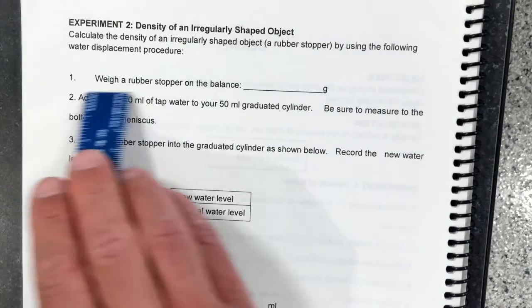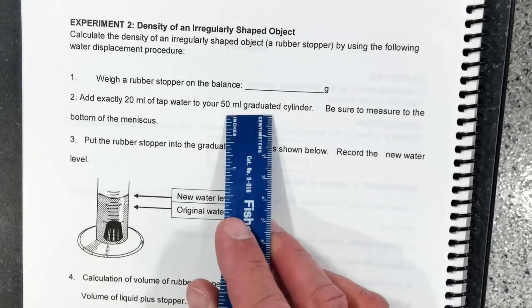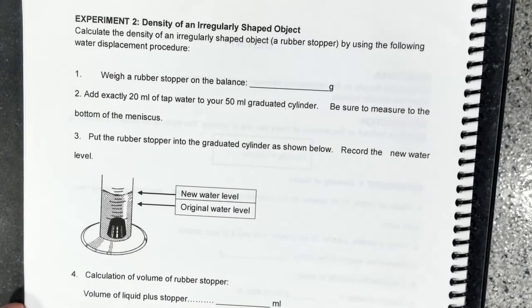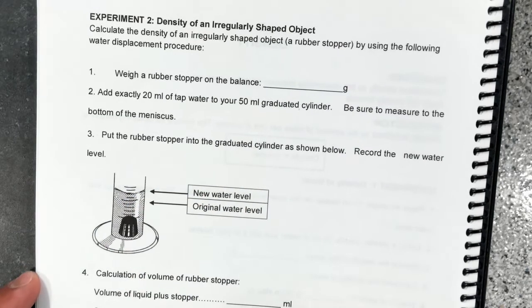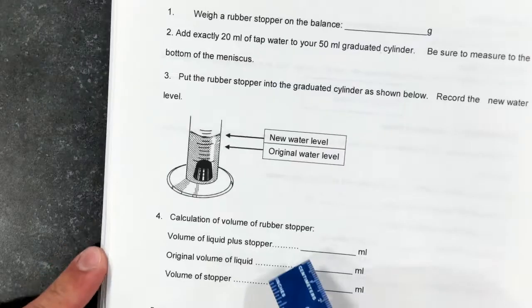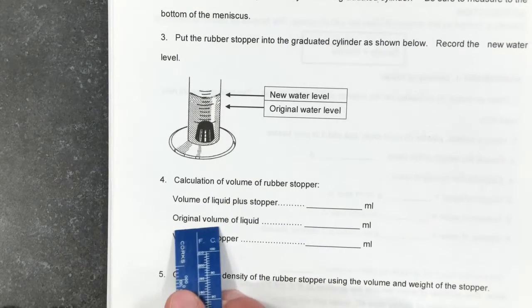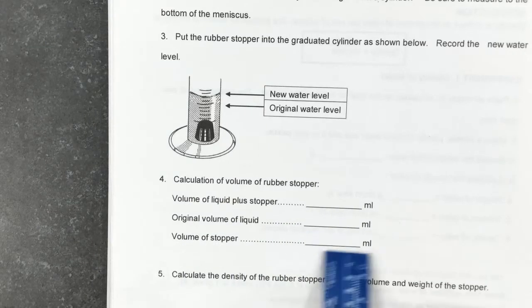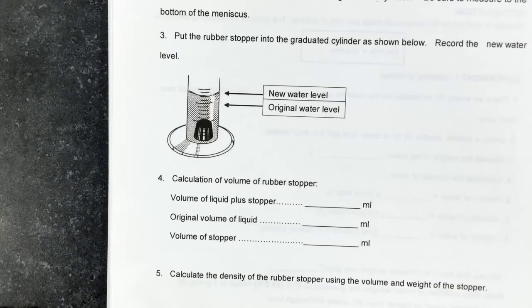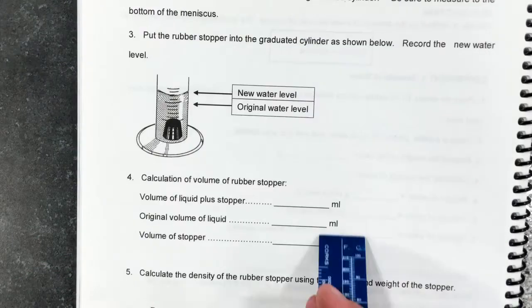For this we're going to weigh the rubber stopper and then drop it into 20 milliliters of water in a graduated cylinder. We're going to measure the volume after the stopper is in the water, calculate the difference between the volume of water plus stopper and volume of water without. That's going to be the volume of the stopper. And then we're going to calculate the density of the stopper by dividing the weight of it by the volume of it.